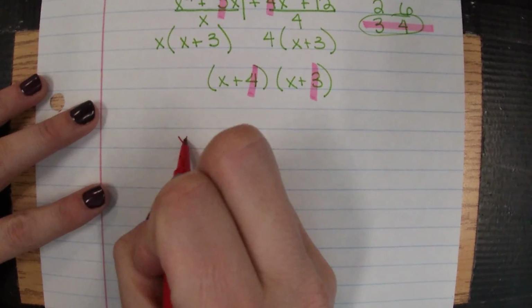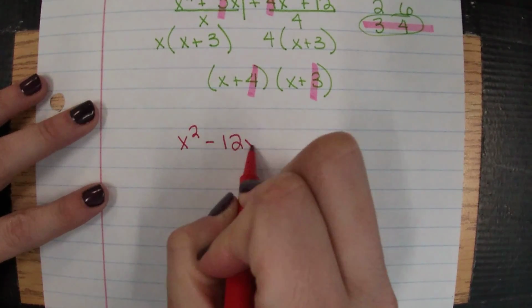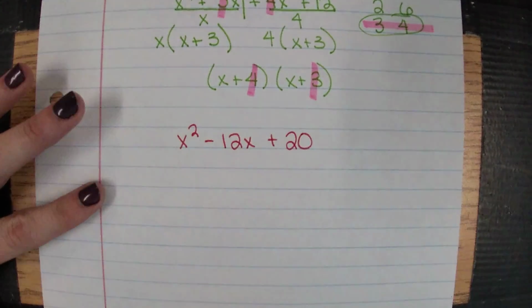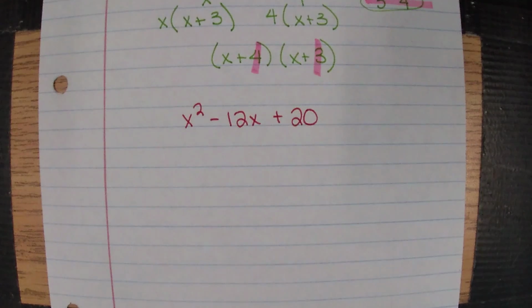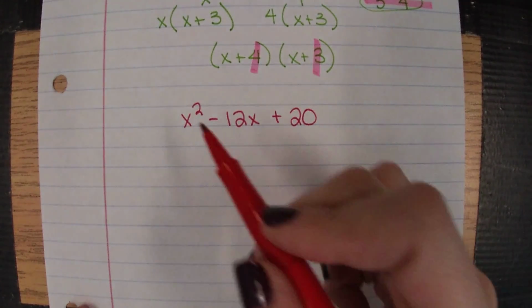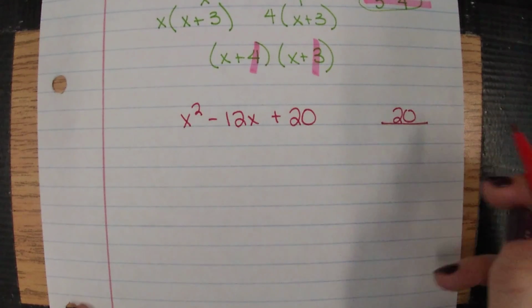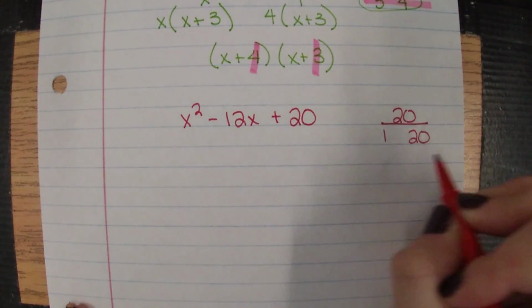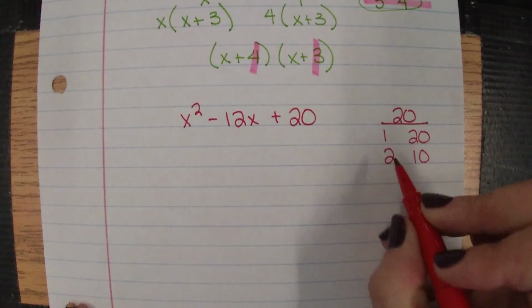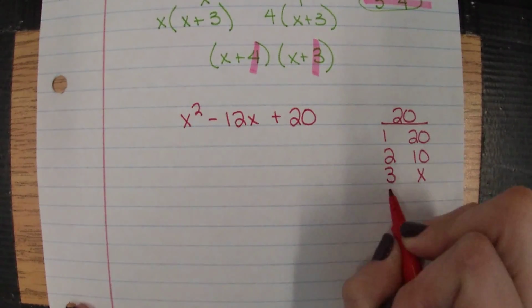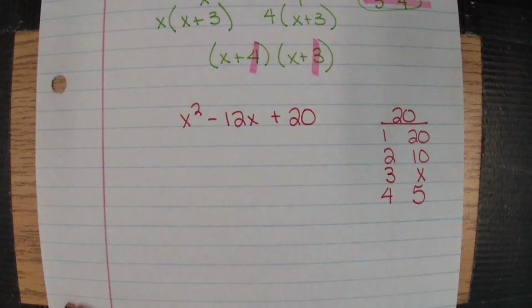So let's say we have x squared minus 12x plus 20. Okay, so we're still taking a times c, so 1 times 20 is 20. And we list our pairs. 1 and 20, 2 and 10, 3 and nothing, 4 and 5.